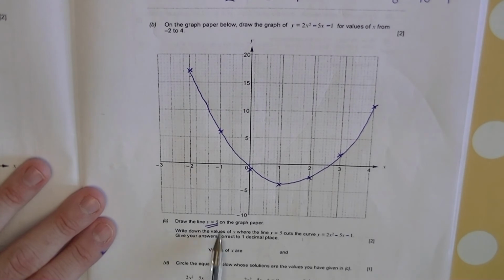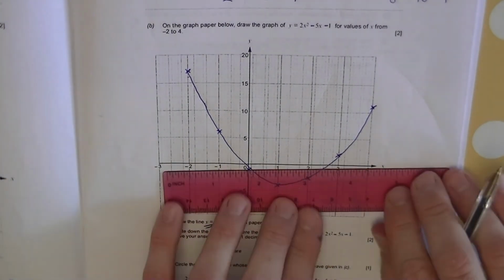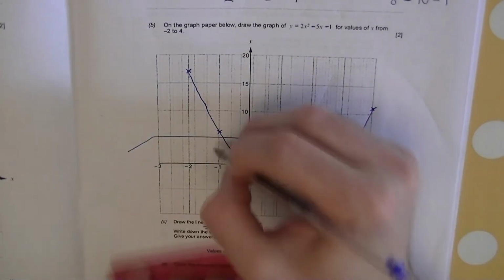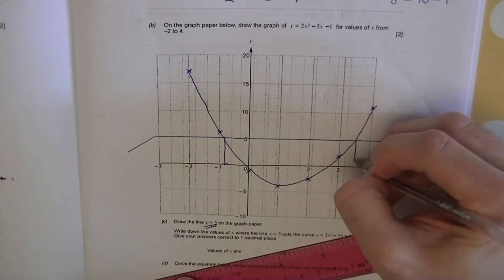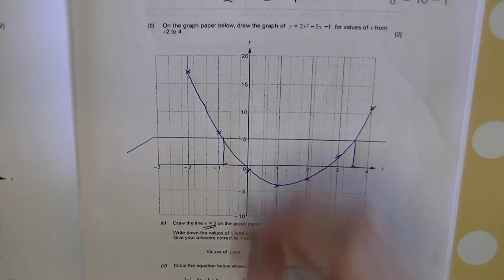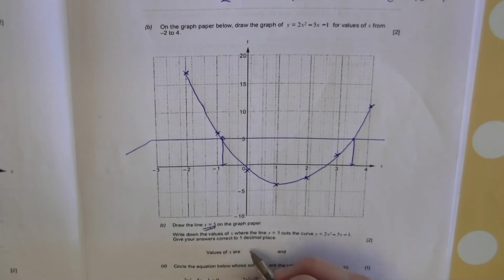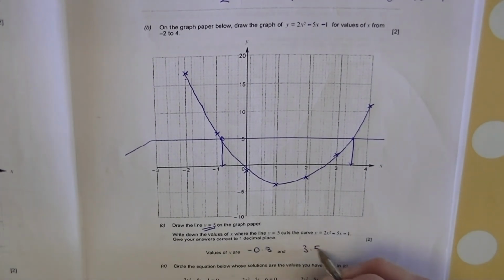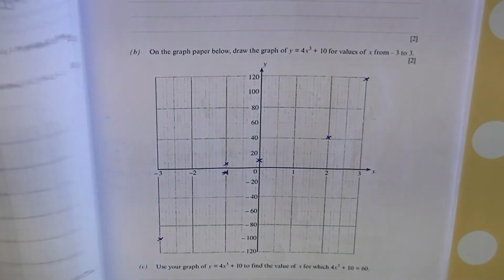This time I'm asked to draw the line y equals 5. Get my nice pink ruler out. Y equals 5. And again, identify these x values where we're on the line but also on the curve, which is there and there. So I get approximately minus 0.8 and 3.5. Okay, I'm going to shift from there.